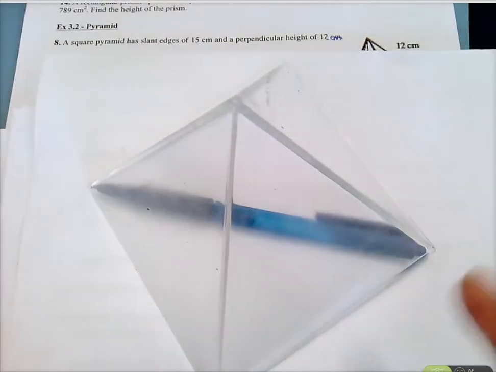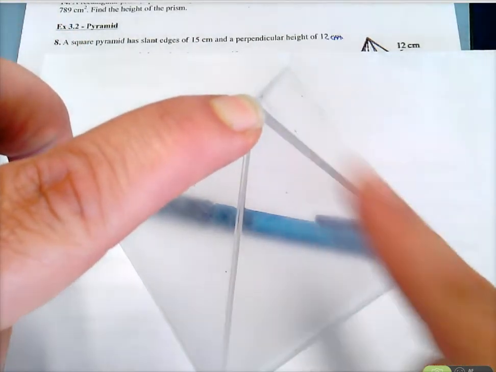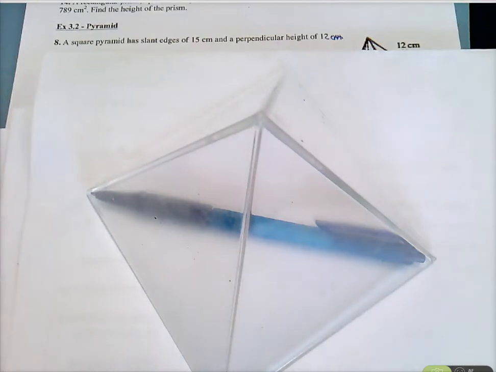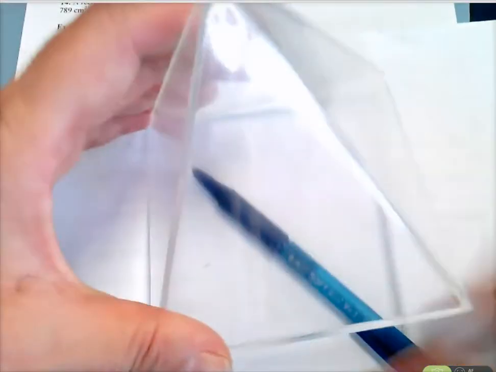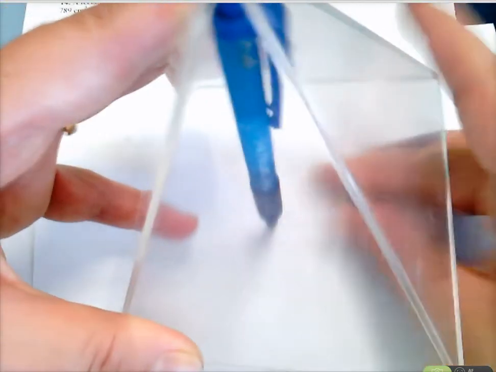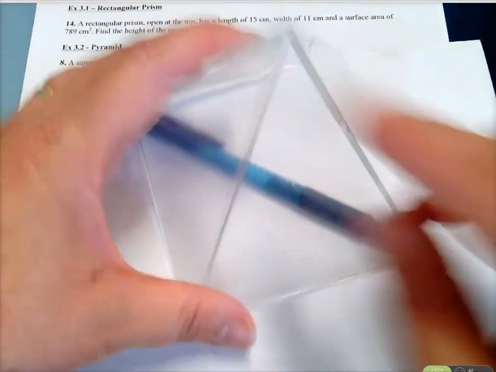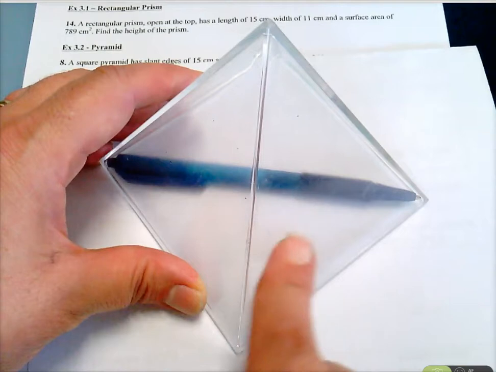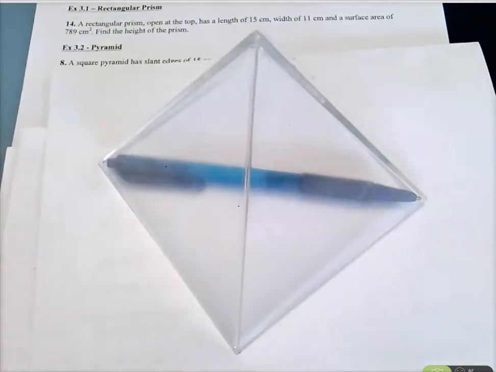Well, you can see this, but I've got a pyramid here, and if you can see with my finger, this length here is the slant edge, and that's 15 centimetres. You have to work out the length of that blue pen inside, but you also know the perpendicular height down from the top to the centre is 12. So you're going to be doing a right angle triangle coming across there and up through there. Can you see what you're doing or not really? I'll get a piece of paper and show you.